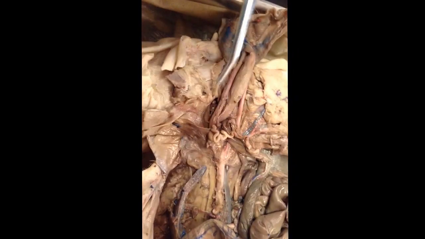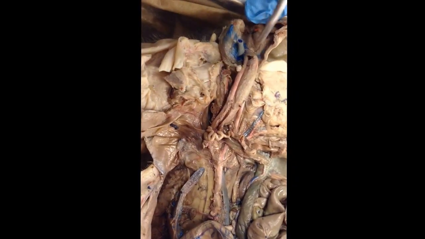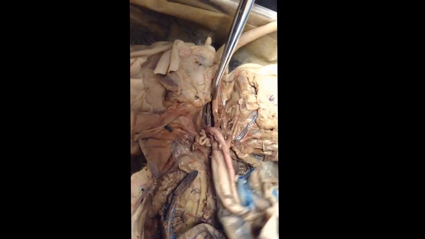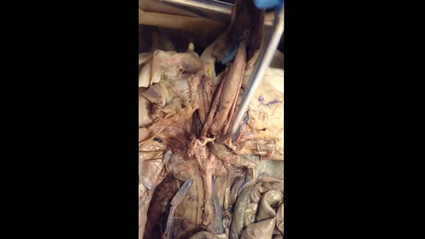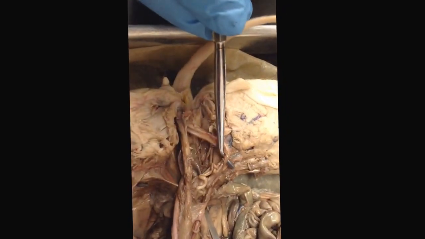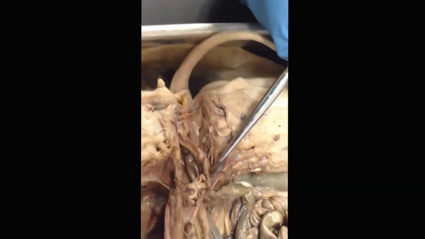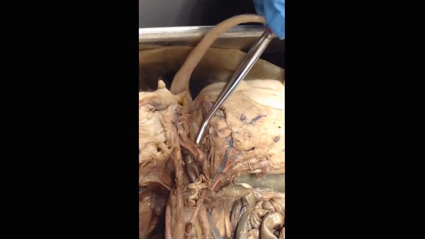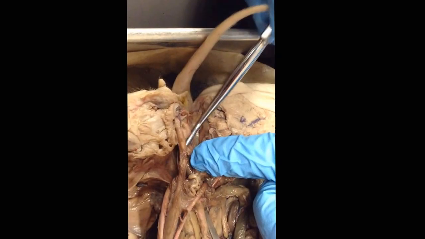And then urinary bladder, urinary arteries, umbilical cord, and then you see where the uterine horns are? They meet up with the body of the uterus, which you can see underneath. So this is the body of the uterus. And then this is the vagina, just down here.